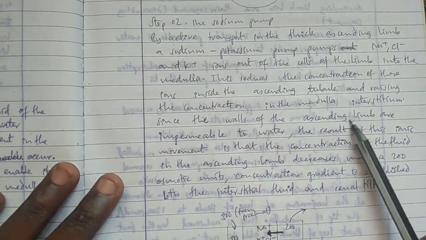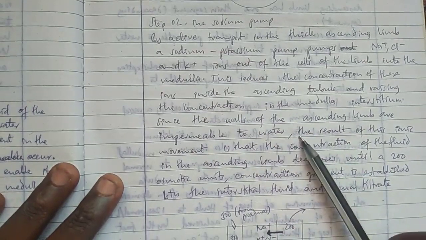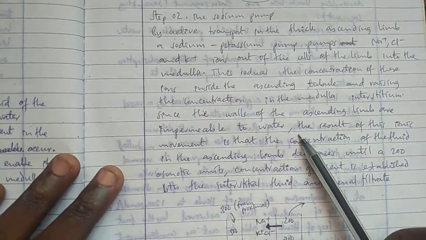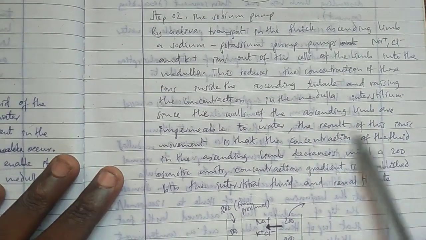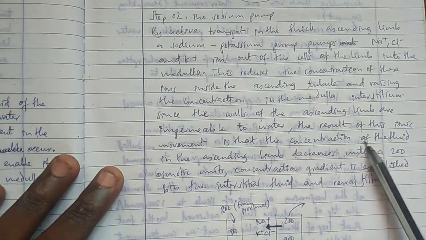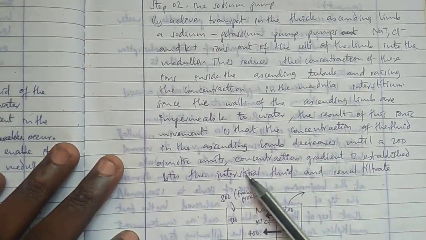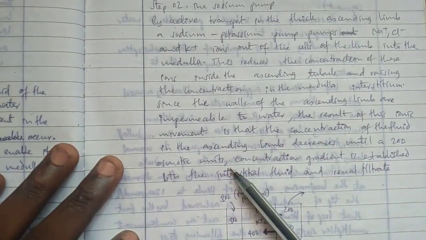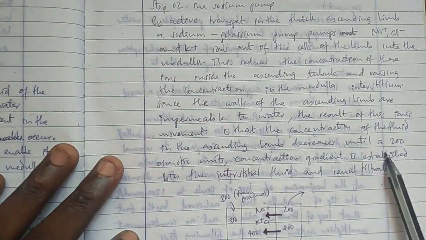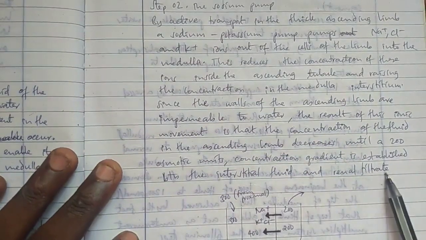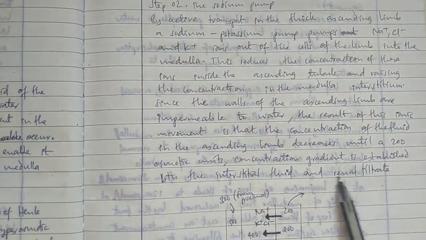Since the walls of the ascending limb are impermeable to water, the result of this ionic movement is that the concentration of the fluid in the ascending limb decreases. So a concentration gradient is established between the interstitial fluid and the renal fluid.